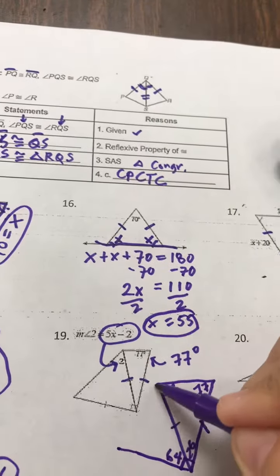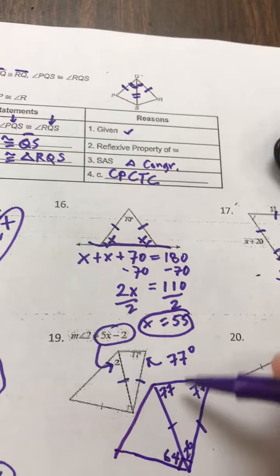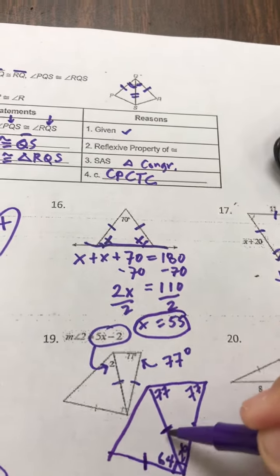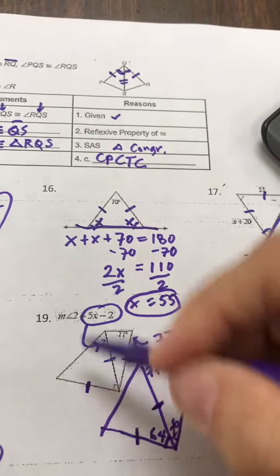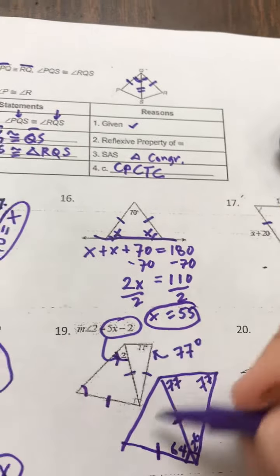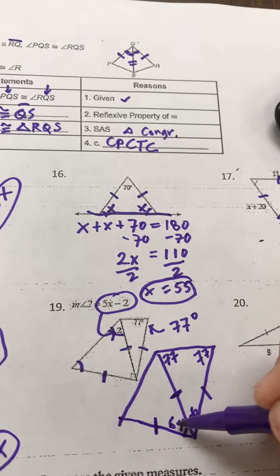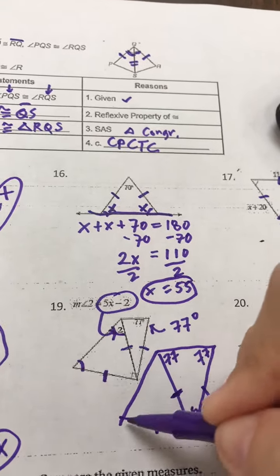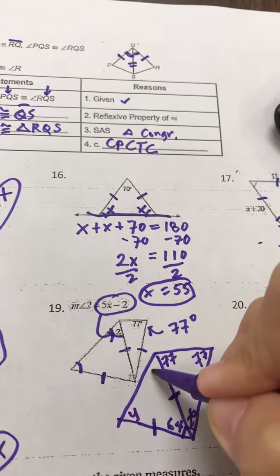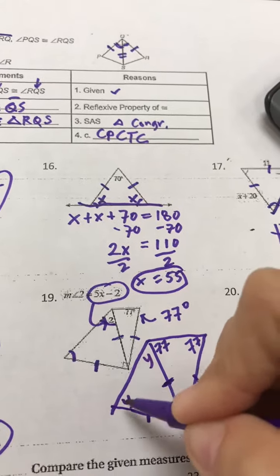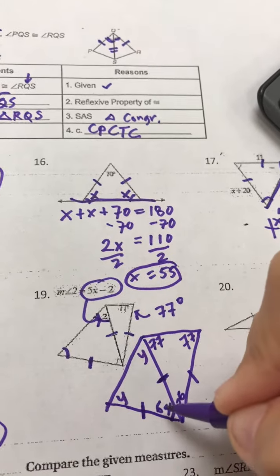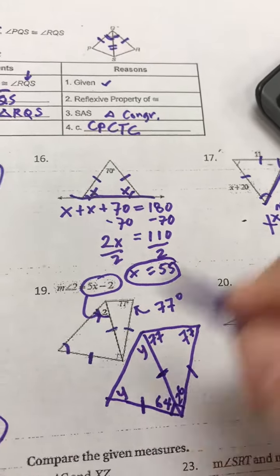Now, and this has to do with the questions we worked on. Now, if I know that's 64, these two sides are equal, so these two base angles have to be equal. Okay, so that's 64. I'm not sure what this has to be, so I can call that y. What two angles, which I know have to be equal, added with 64 would add up to 180.